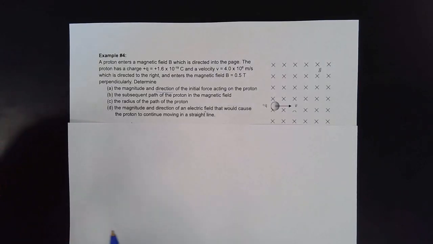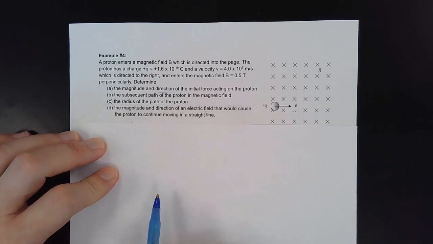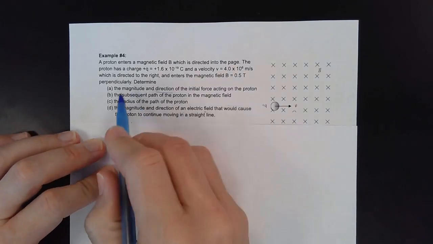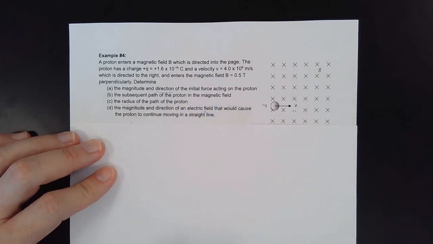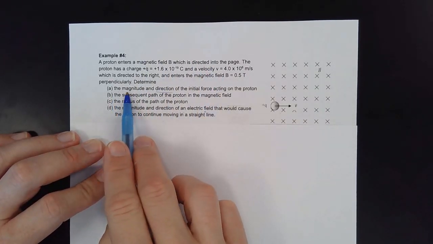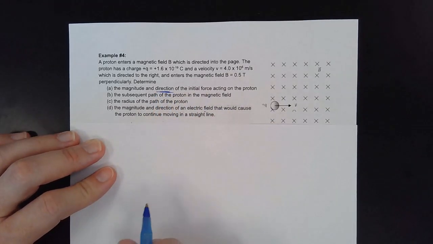All right, y'all, so this is a pretty typical question with a charge going through a magnetic field. Shouldn't be too complex, but let's see what we can do with answering some of these questions. You can read the information that's given to us, but I'm going to jump right into the first question. The first question asks for the magnitude and the direction of the initial force acting on the proton.